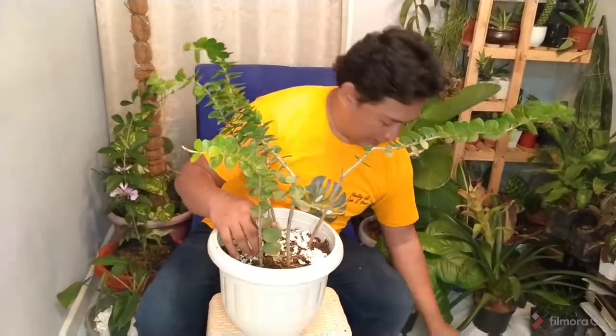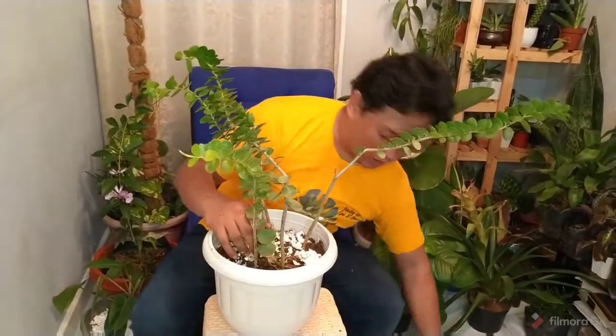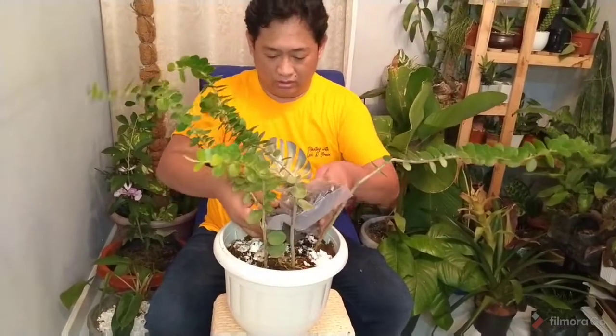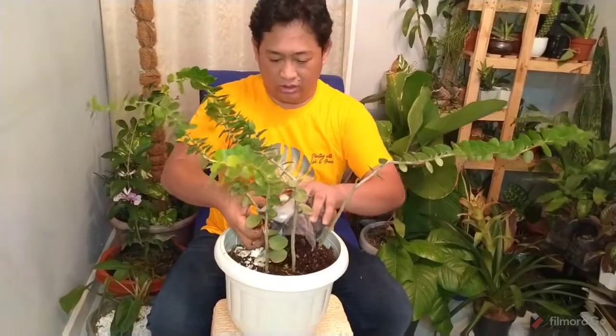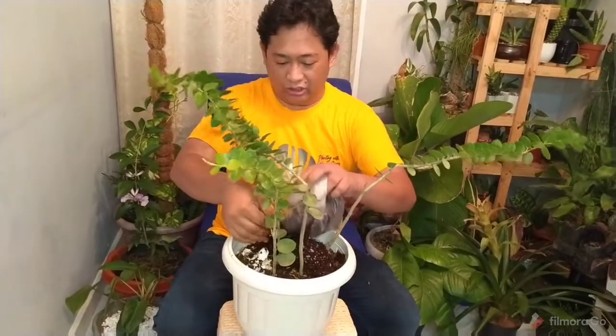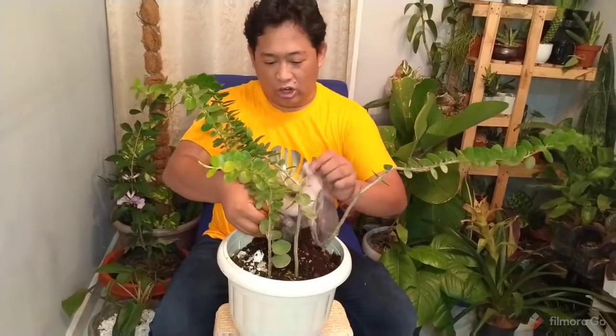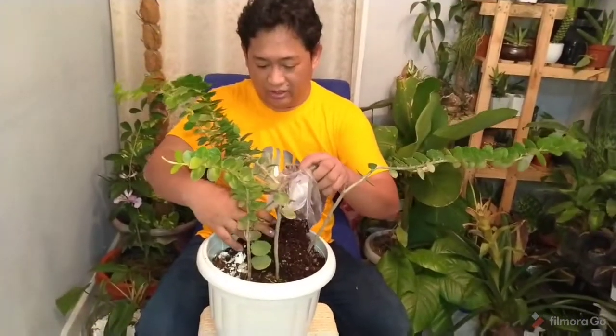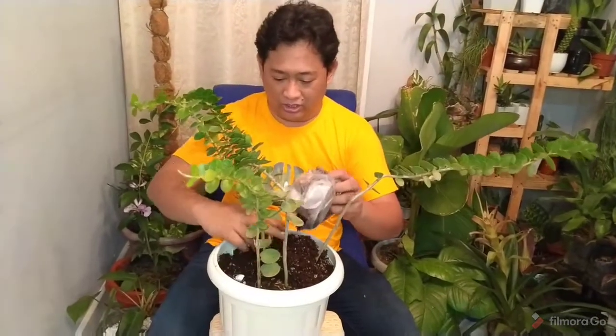So, I will add up now the soil mix na meron tayo. So, yung soil mix na ginagamit dito, it's a combination of pumice rocks, a loam soil, and other mulches.